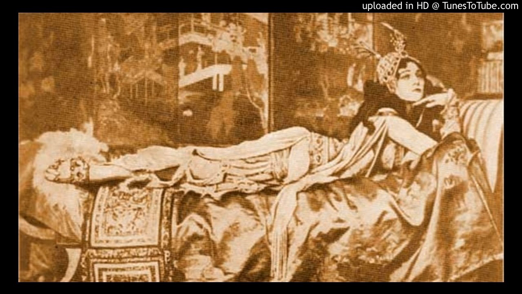But moving forward, we could pay attention to the melodic motif that Rimsky-Korsakov uses to represent Scheherazade.